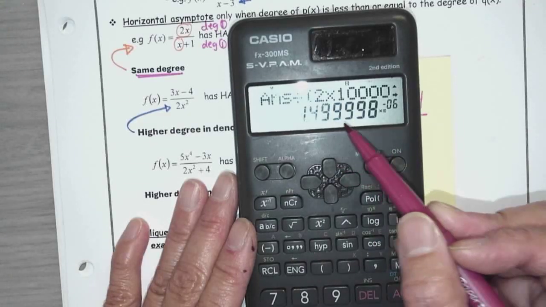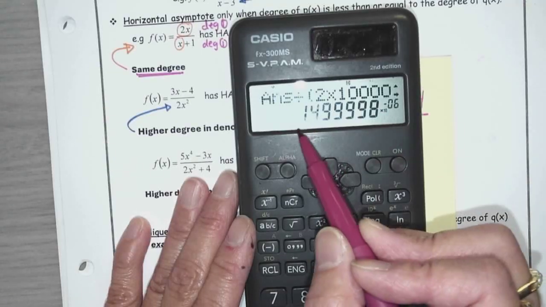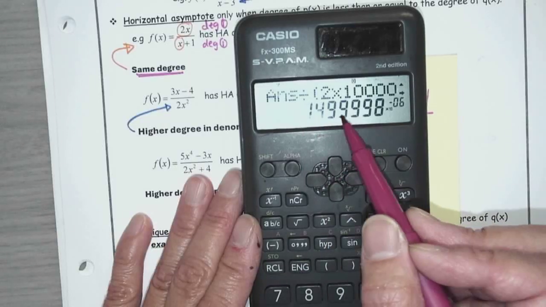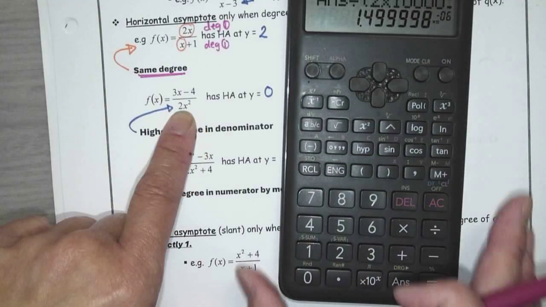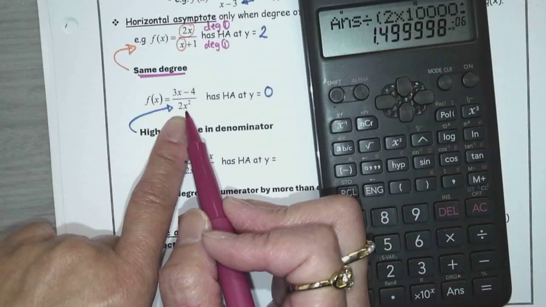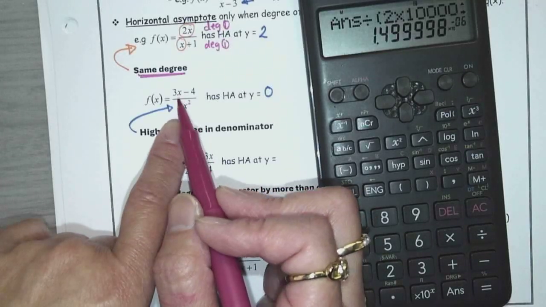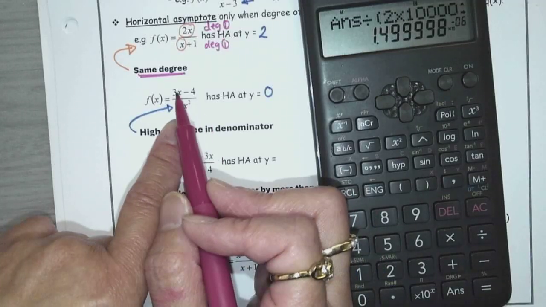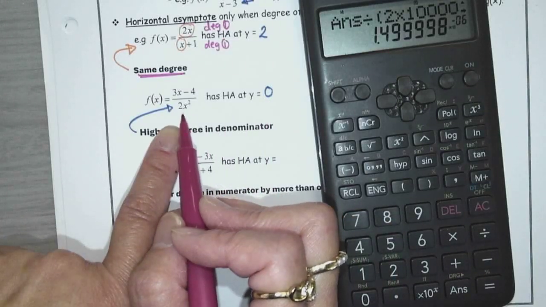And look, I got 1.4999 times 10 to the negative 6. That means you're moving the decimal place 6 to the left, which means this is 0.00000, 5 zeros, 149. Very, very small. This is why it's approaching 0. When you get bigger numbers, the number on the bottom, even though the exponent is only 1 bigger, is going to get so much bigger than the top. Imagine if you had $1 million versus $1 million squared dollars. That's way bigger. So the bottom is getting bigger faster than the top, so that's why it plateaus to be 0.